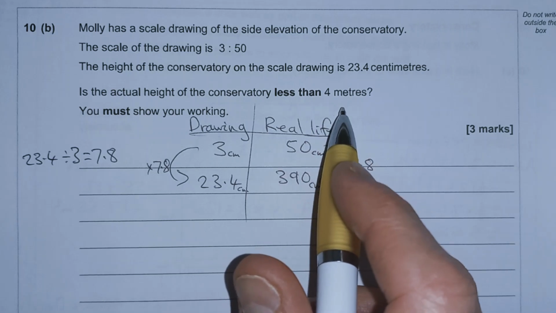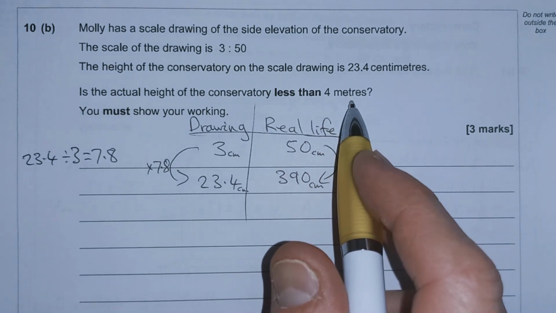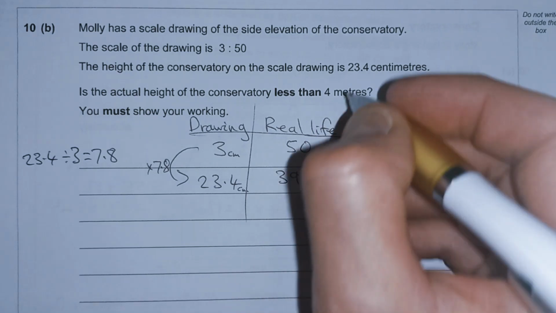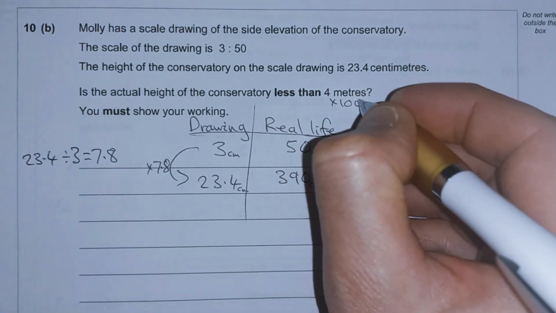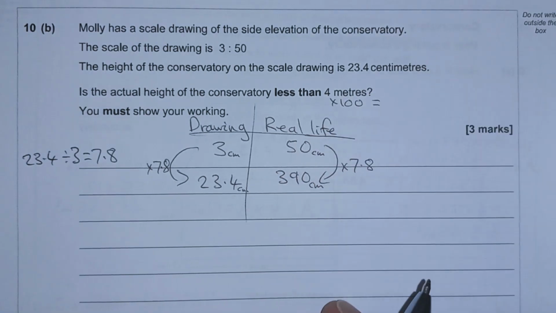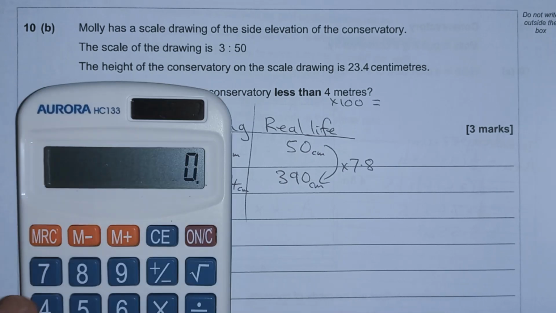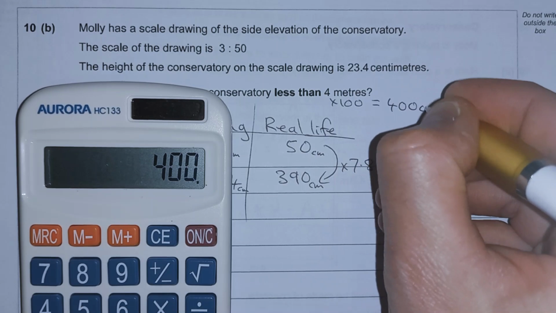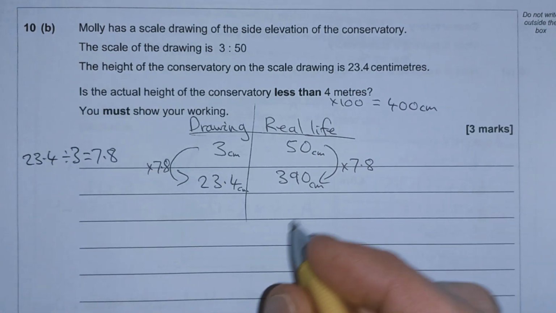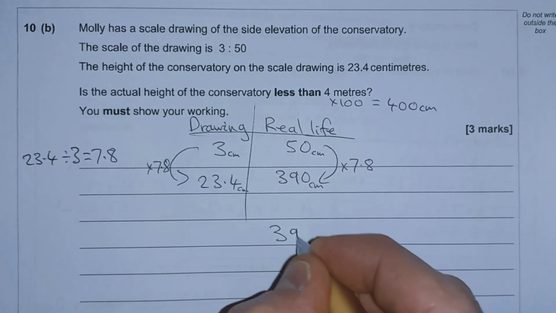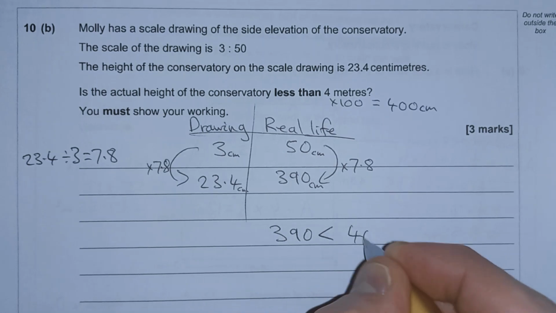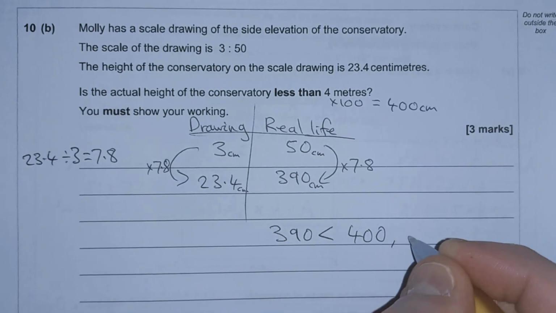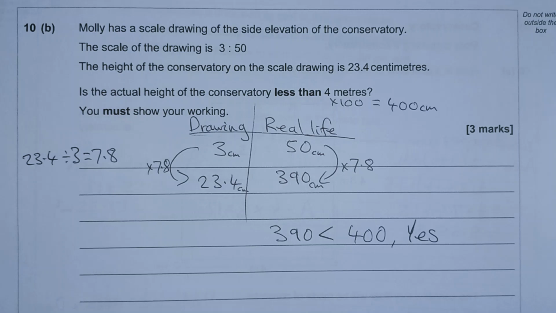Right, is the actual height of the conservatory less than 4 metres? Well, we're working in centimetres, so let's turn this into centimetres. There's 100 centimetres in a metre, so 4 times 100, it'll be 400 centimetres. Well, 390 is less than 400, so yes, the actual height is less than 4 metres.